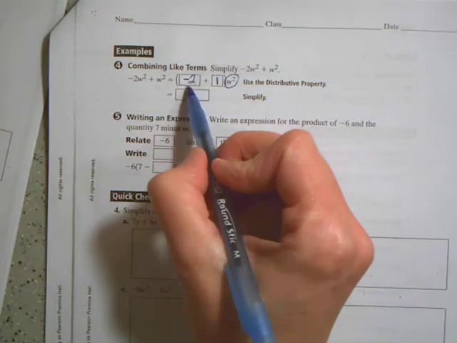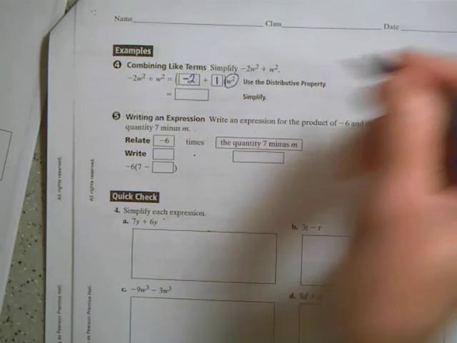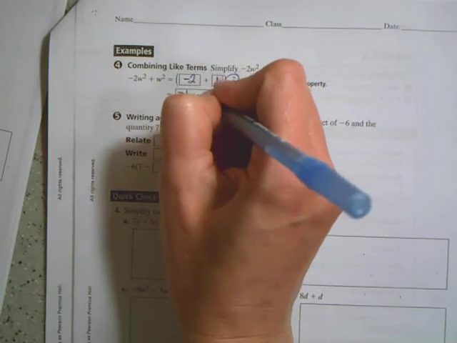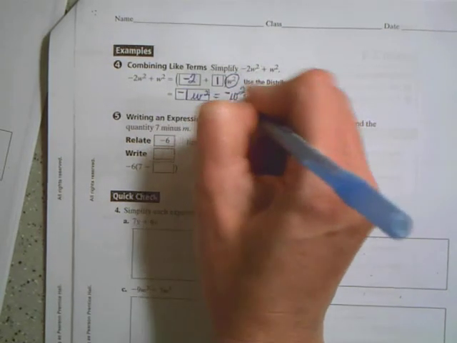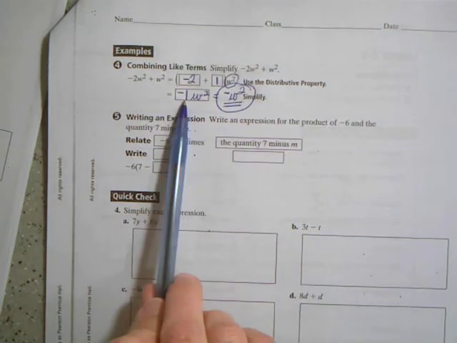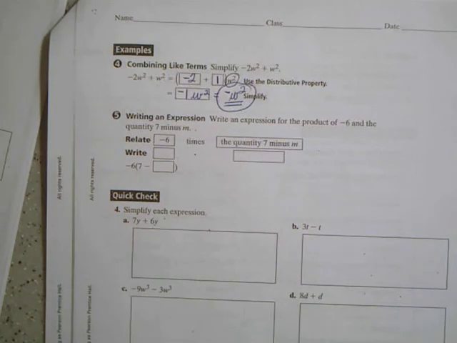So negative 2 plus 1 is negative 1. Okay, so that actually gives me negative 1 times w squared. Now truly, we just write negative w squared, because generally we're not going to leave it this way. We're going to write it a little bit simpler where we just have the negative sign in front of the w squared.